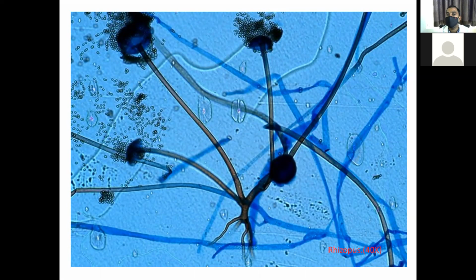If you use the slide culture technique, the whole intact structure morphology is not disturbed, and the relationship between reproductive structures like conidia and conidiophore will be clearly visible. Hyphae, everything, whether septate hyphae or non-septate.